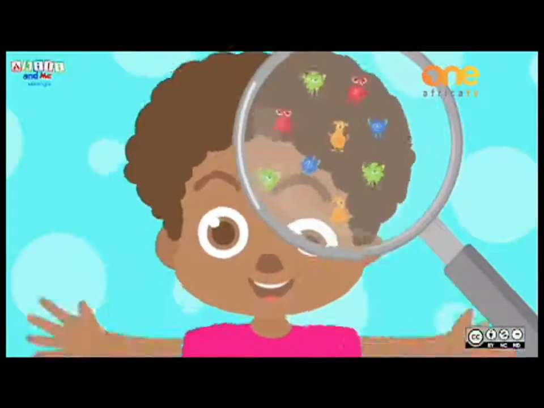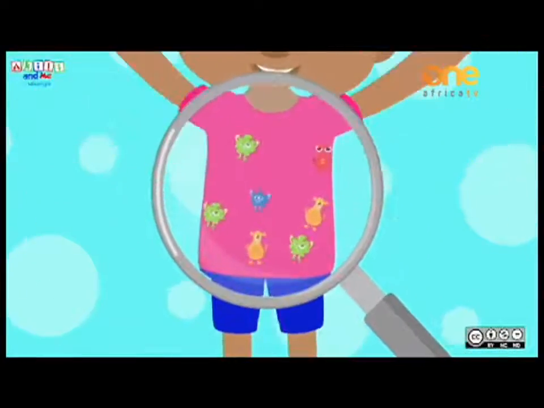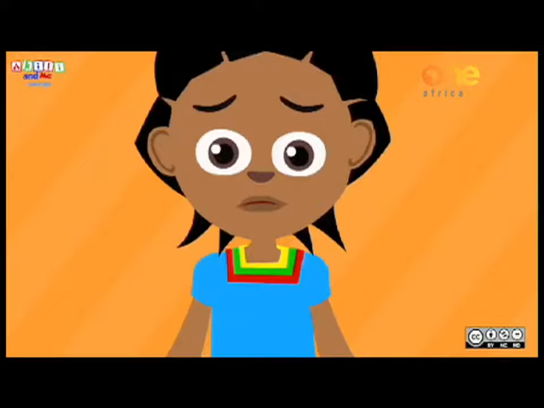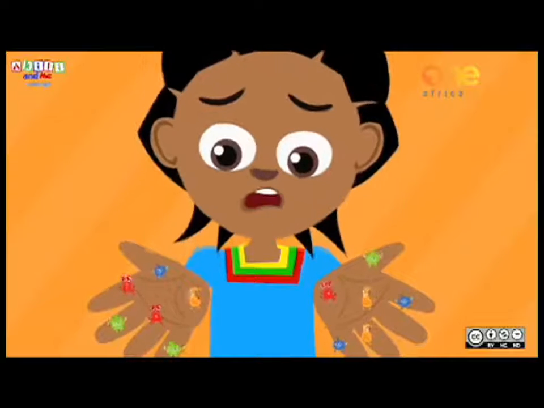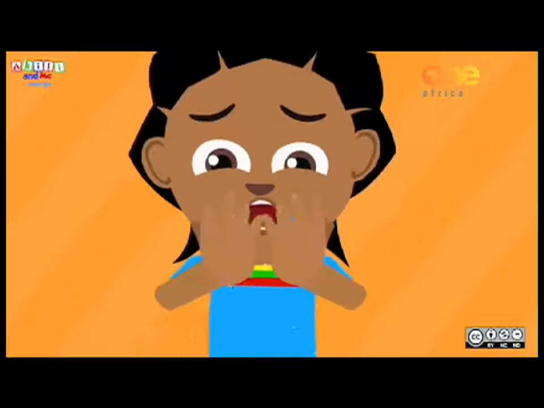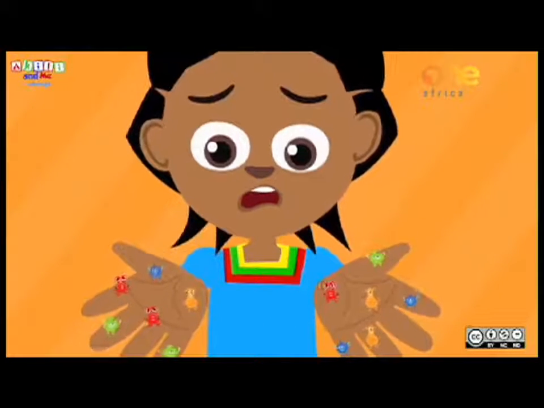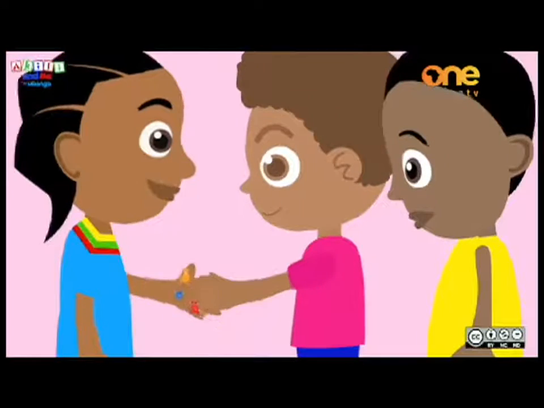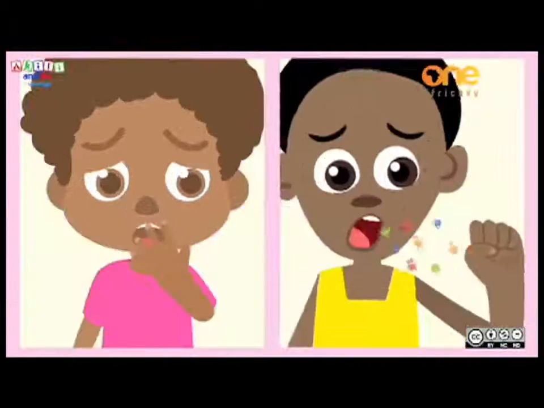Germs, germs, germs. They make us sick. Germs, germs, germs are not your friend. When you're sick, you sneeze. Achoo! When you're sick, you cough, cough, cough. And if you achoo or cough on your hands, the germs stay alive on your hands and get passed on to your friends, and they'll get sick too.